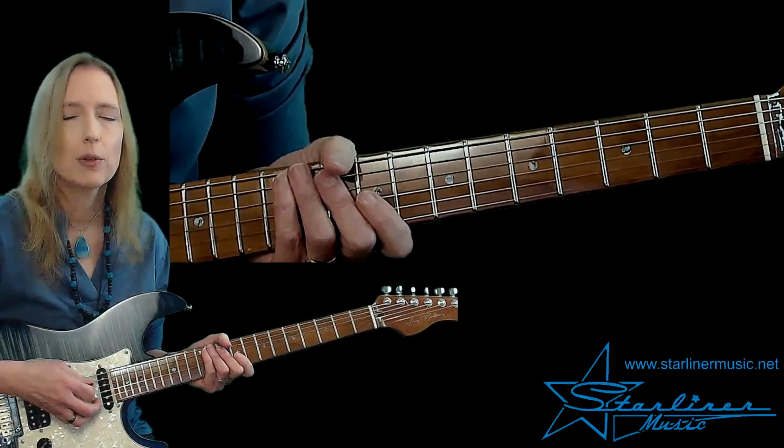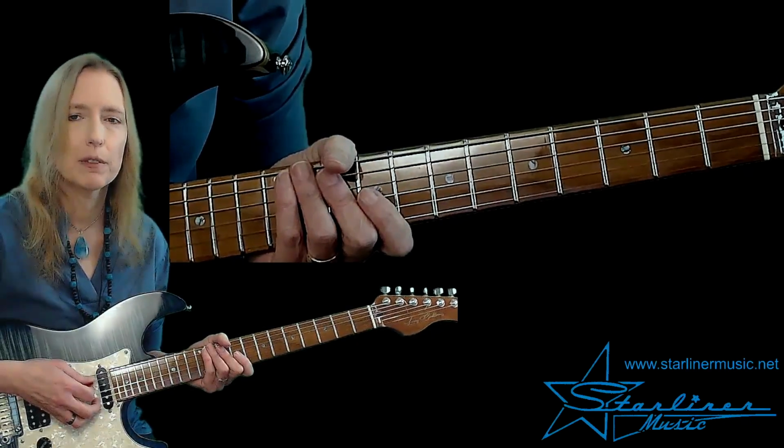Then we continue through the circle of fourths. The next root would be F7. Let's get a look.